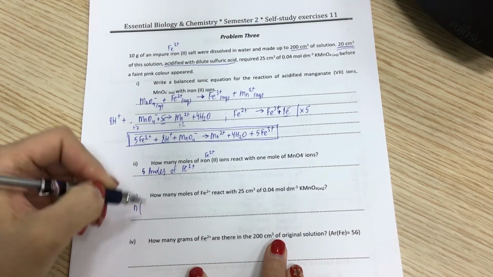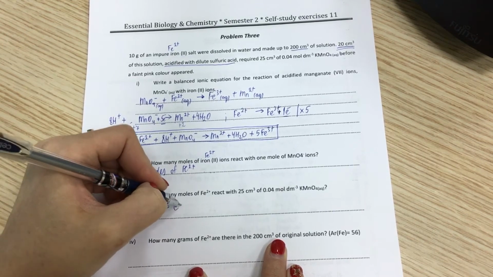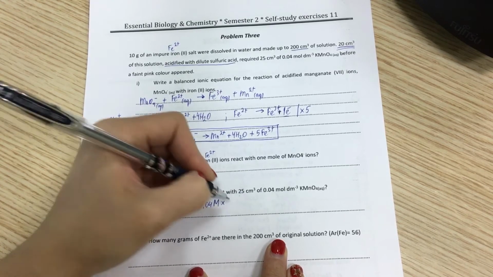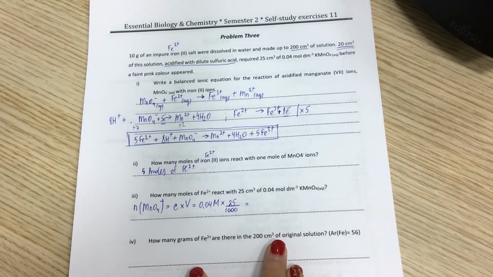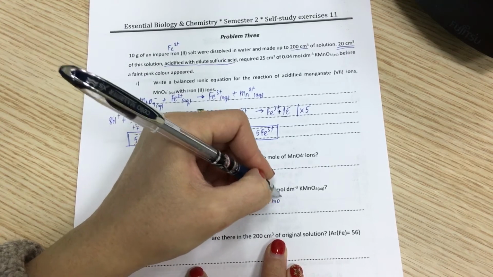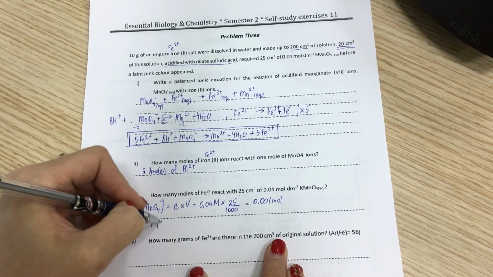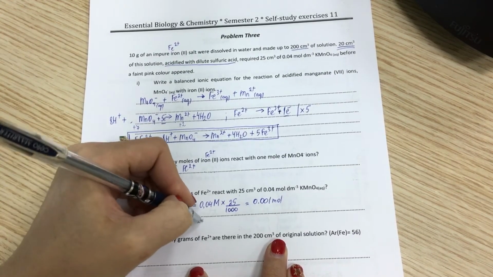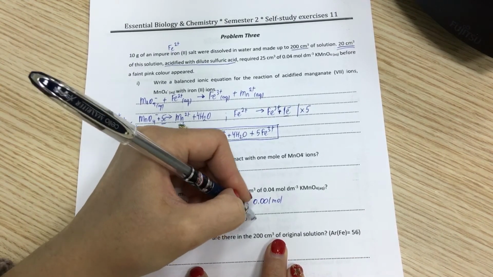So the number of moles of manganate, MnO4-, would be equal to concentration times volume. Concentration is given as 0.04 molar times the volume. I have to convert cubic centimeters to decimeters cubed, and I will end up with 0.01 moles of manganate ions, and therefore the number of moles of Fe2+ would be equal to 5 times that. 0.01 times 5 gives me 0.05 moles.